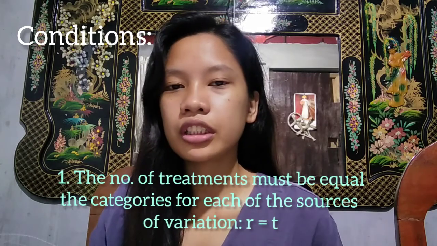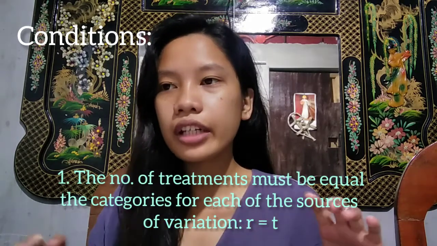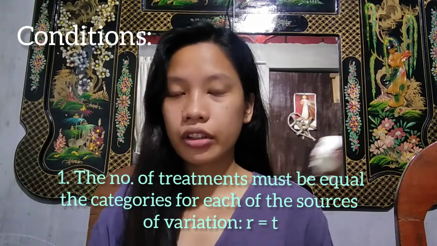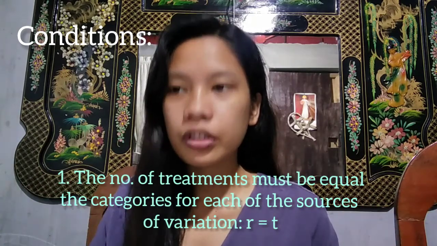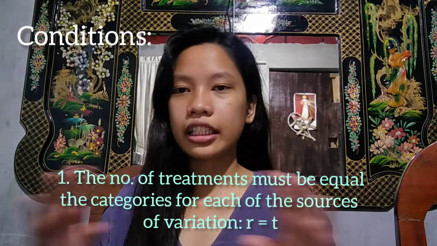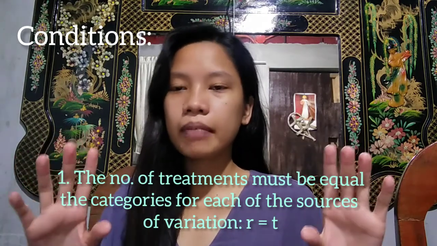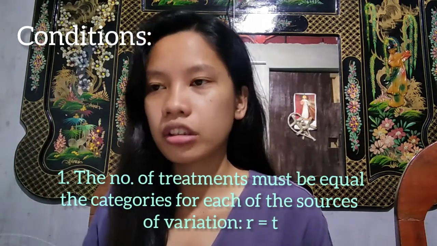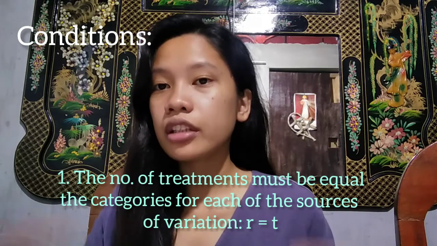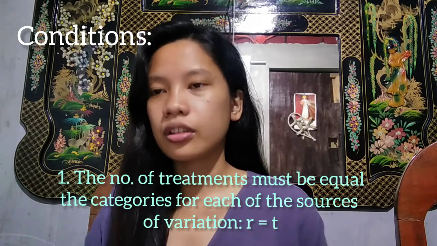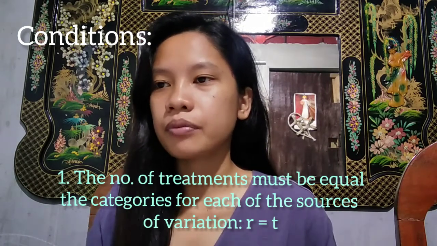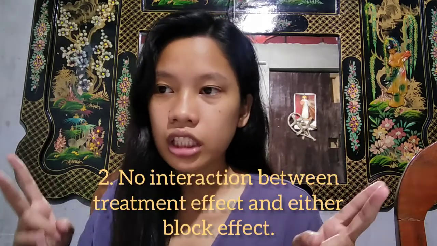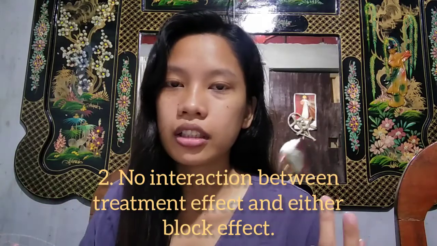First, we should consider that every treatment must have an equal category of sources of variation, just like the replication and the treatment, and even the column is equal in result and equal to its total or the summation of it, and the absence of interaction among the two sources of variation and the treatments.